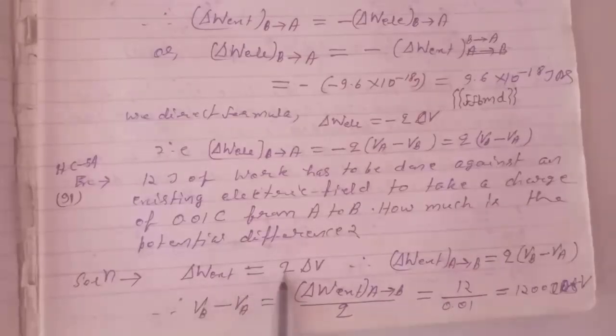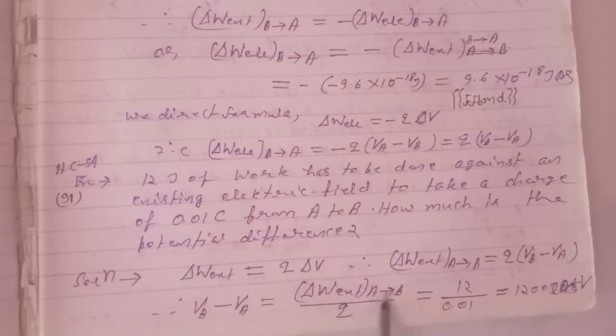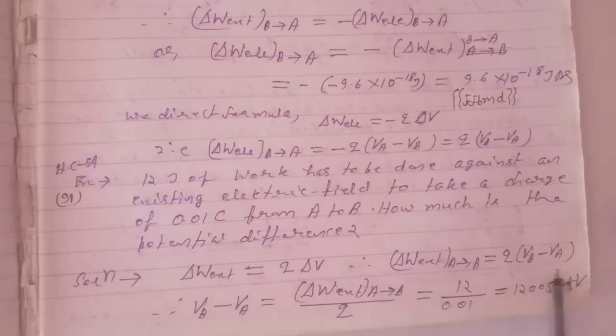Delta W external equals q into delta V, because here the external agent is working. So delta W external A to B equals q into VB minus VA. Hence VB minus VA equals delta W external A to B divided by q, or 12 by 0.01 equals 1200 volt. Answer.